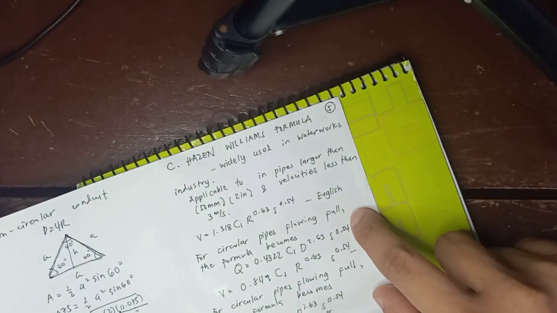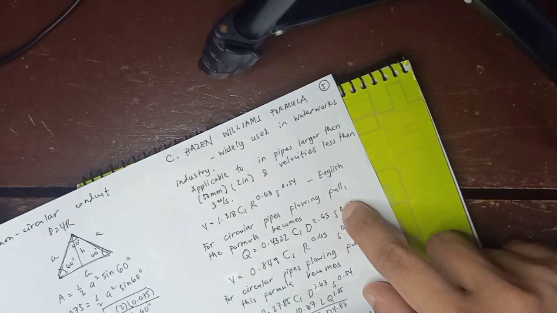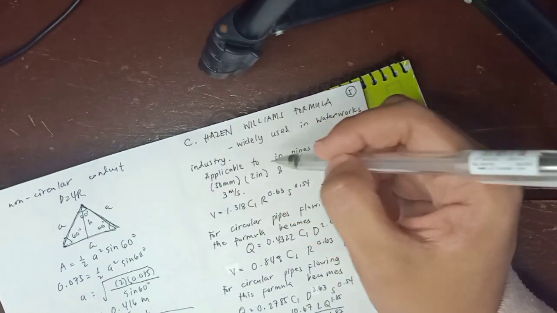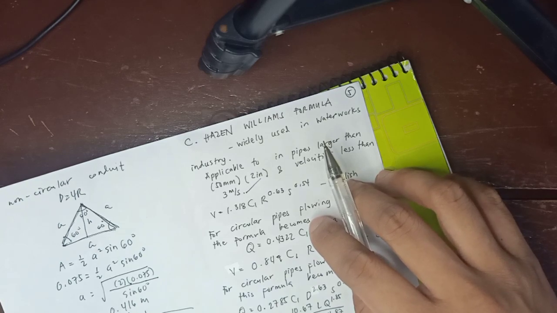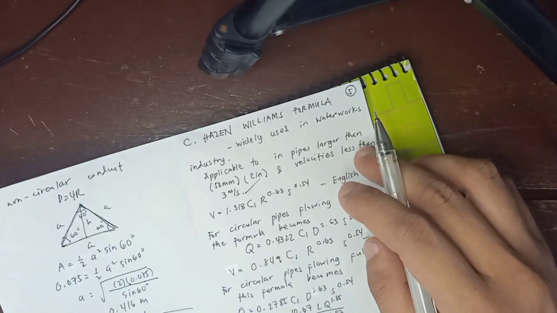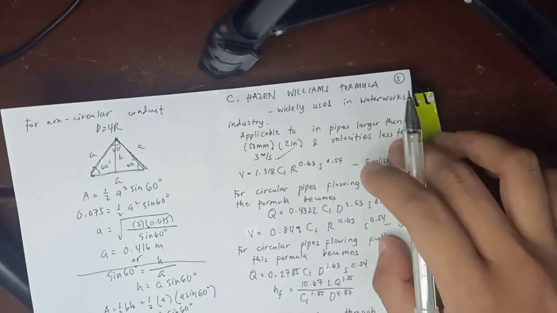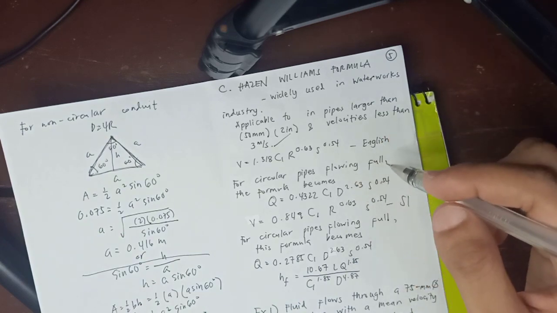So let's proceed to the Hazen-Williams formula. The Hazen-Williams formula is widely used in the waterworks industry. This formula is applicable only to the flow of water in pipes larger than 50 mm or 2 inches and velocity less than 3 meters per second. This formula was designed for flow in both pipes and open channels, but it is more commonly used in pipes. In English units, V equals 1.318 C sub 1 R to the power of 0.63 times S to the power of 0.54. For circular pipes flowing full, the formula becomes Q equals 0.4322 C sub 1 D to the power of 2.63 S to the power of 0.54.